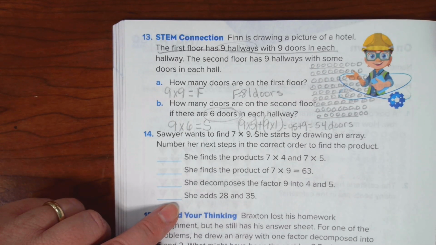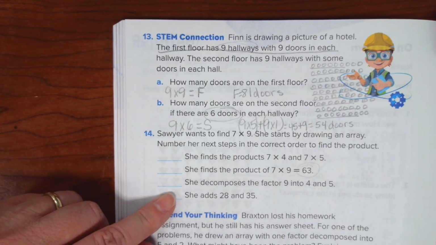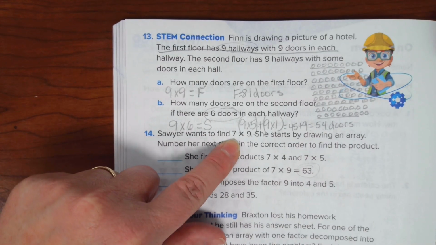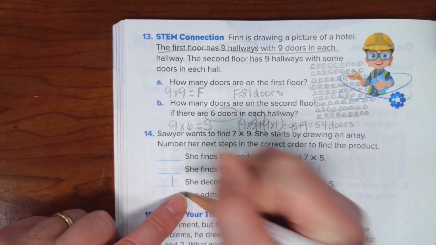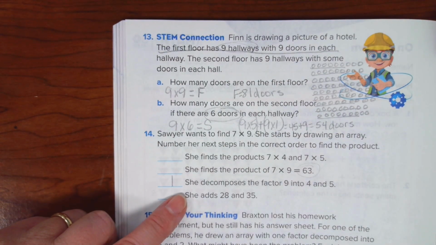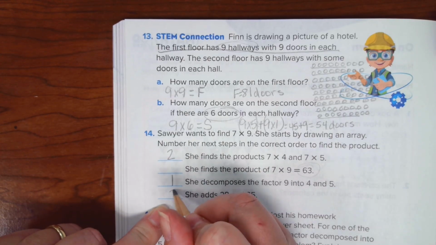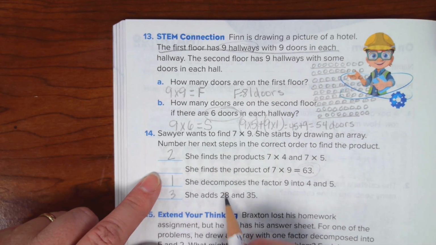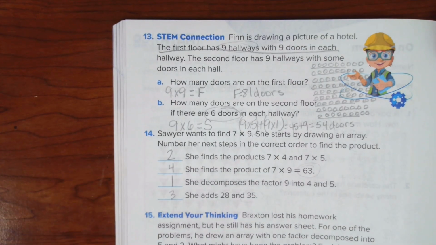28 and 35. Okay, so the first thing she did, if they hadn't gave us the product, I would have said that was the first thing, because the first thing we do is we find the equation. But they gave us the equation here. The next thing is she decomposes it, so that's first on this list. Then she finds the products, because you got to find the products, and then these are the products. And then when she adds these two together, she's going to get this, the partial products, and then she's going to get that. So that's our order.